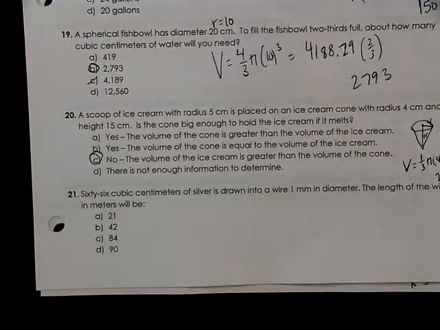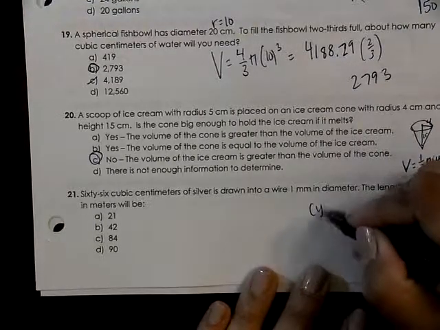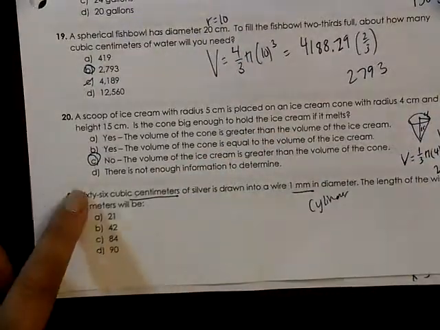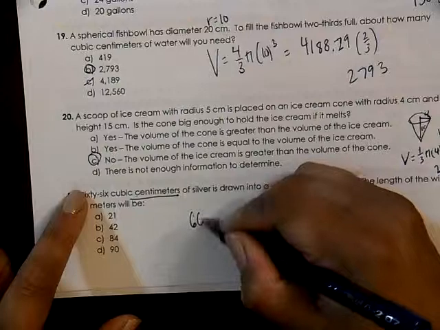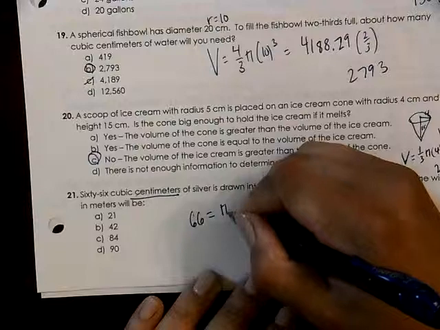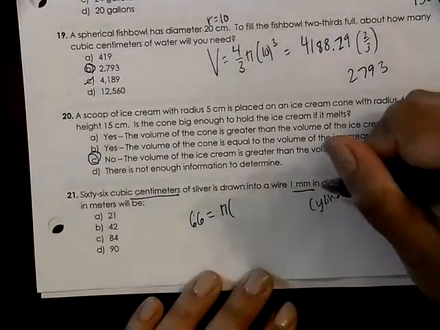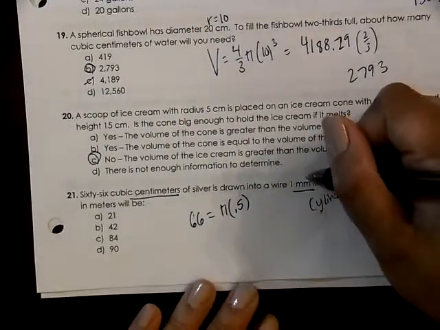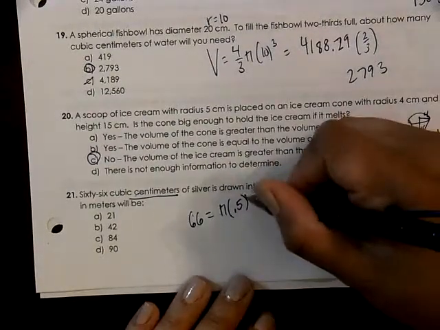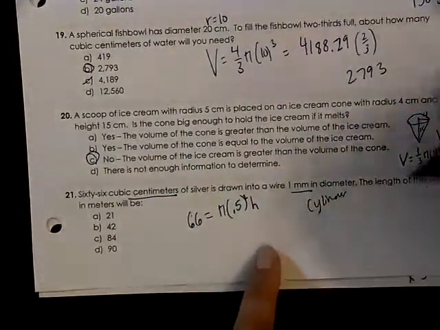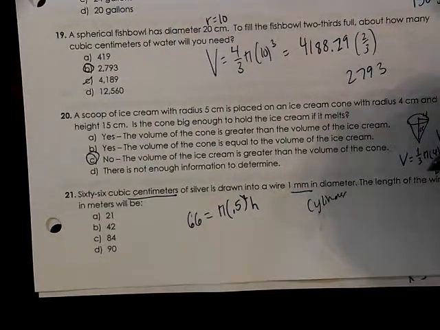Alright, and the last one here on this page: 66 cubic centimeters of silver is drawn into a wire. A wire would be a cylinder. Again, lots of units here that we have to be careful with. 66 cubic centimeters is the volume, which has to be equal to the formula for a cylinder, pi r squared h. We don't know the radius, or yeah, we do, it's 0.5 for the radius, and then it would be height. We don't know the height because that's going to be the length of it in meters.